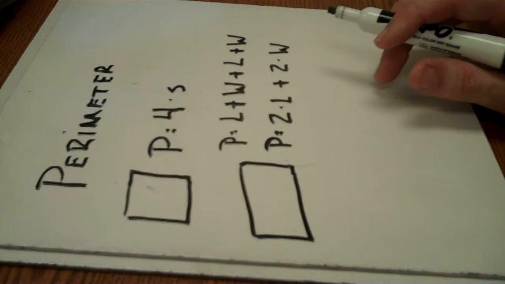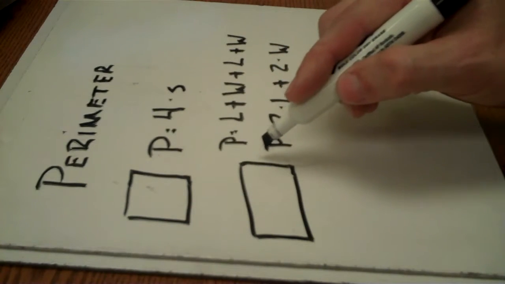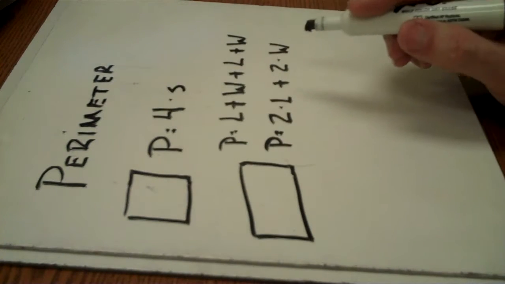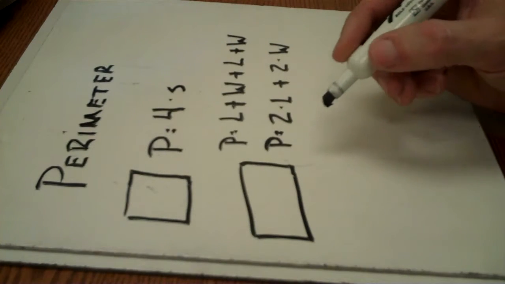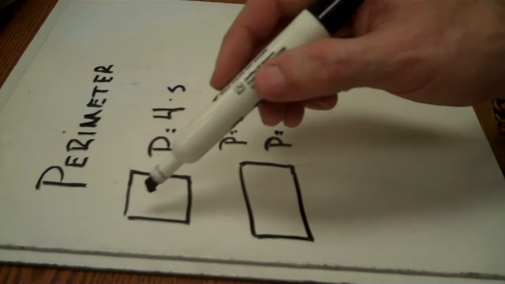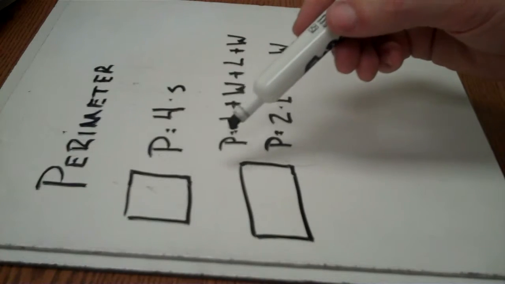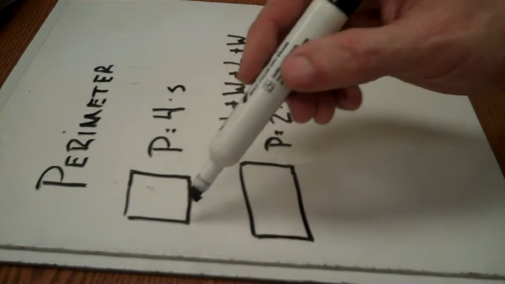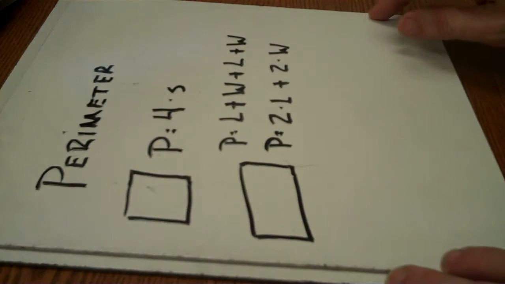All of that is just fancy words for: remember to add up all the sides, and then you have your answer. And then don't forget the identifier, because mostly whenever you're dealing with perimeter, it's going to be inches or feet or yards. It could be centimeters or meters or whatever identifiers at the end of the number. Be sure that that ends up in your answer. Otherwise it's going to be wrong.